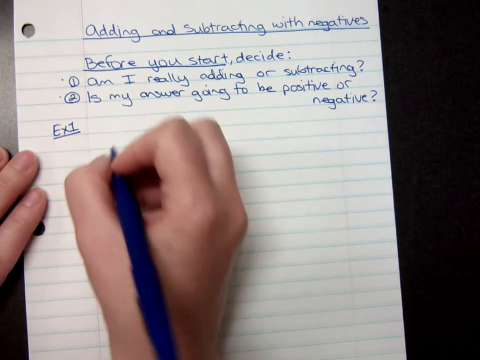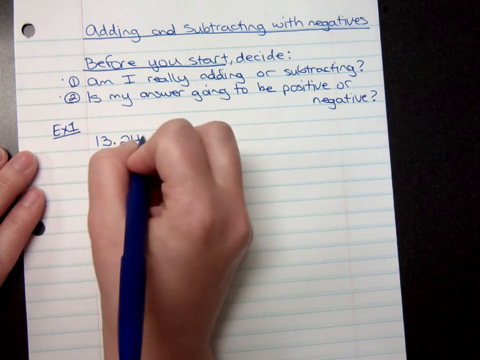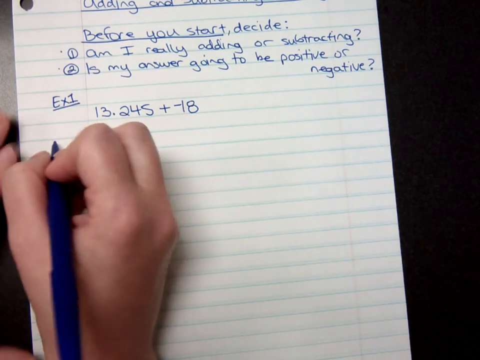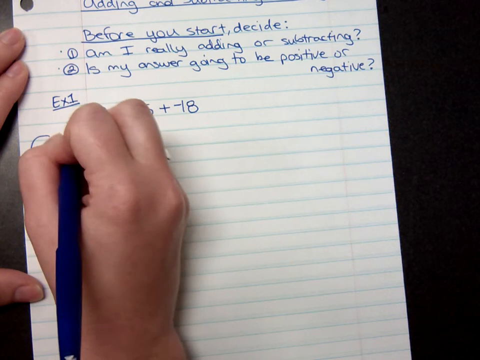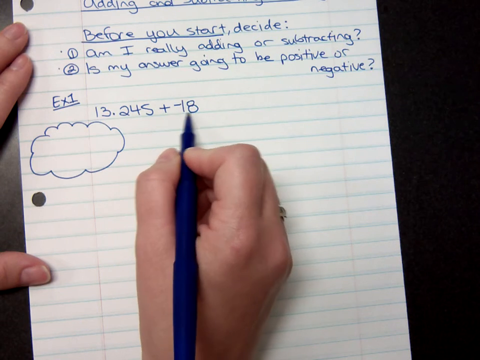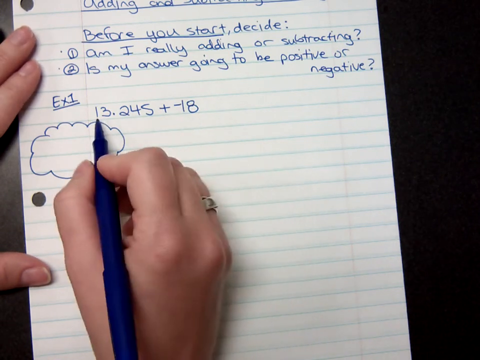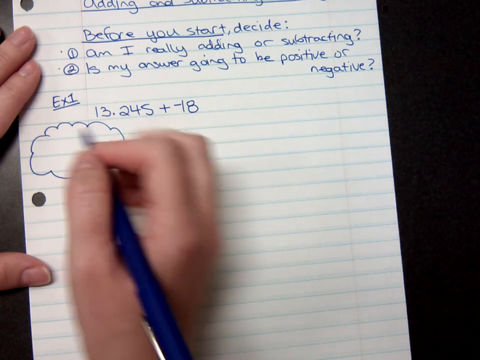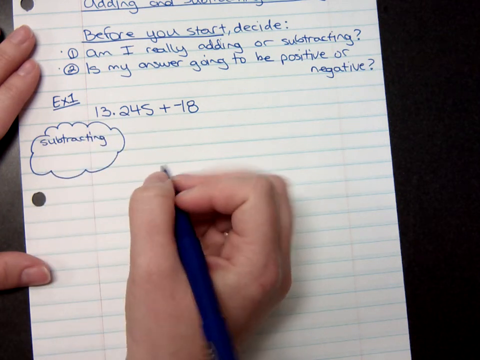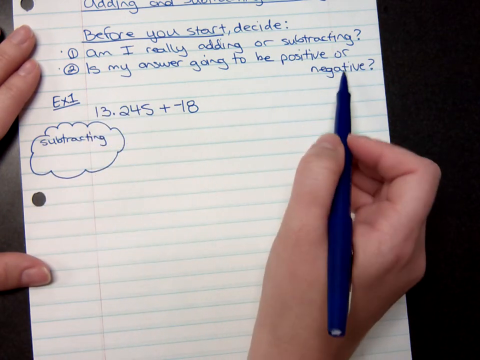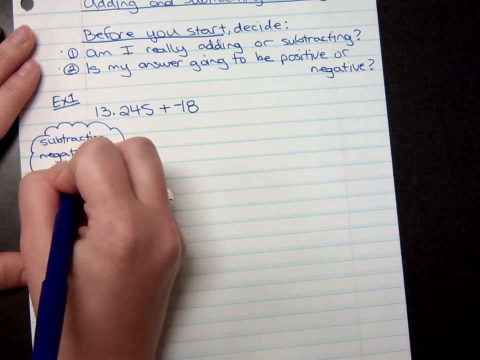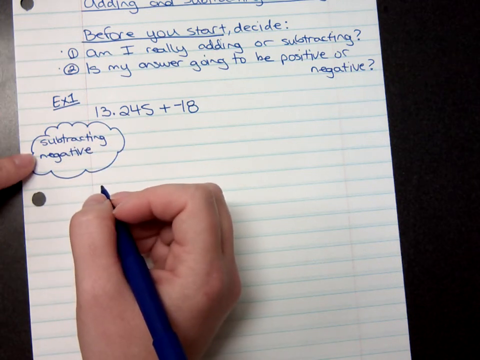So example 1, if I have 13.245 plus negative 18, before I do anything, I'm going to think about those two questions. So looking at these, I have a positive plus a negative. And we learned in chapter 1 that when we have a positive plus a negative, we're really going to be subtracting those. And then is my answer going to be positive or negative? The negative number is bigger, and so my final result is going to be negative. So I've decided those two things before I've written anything down.